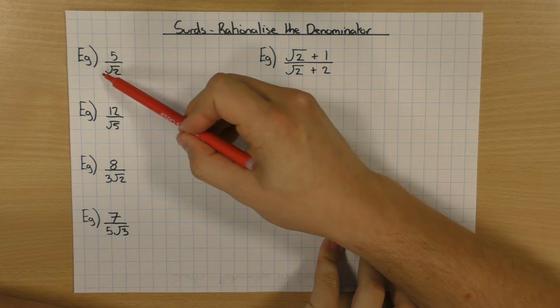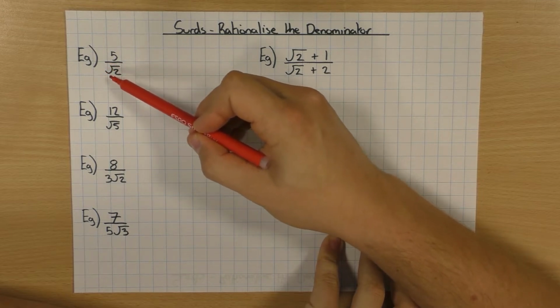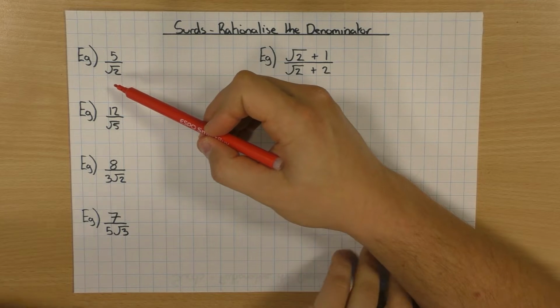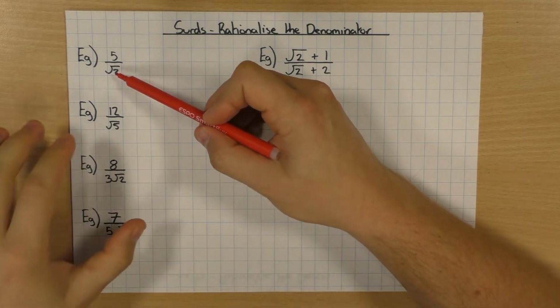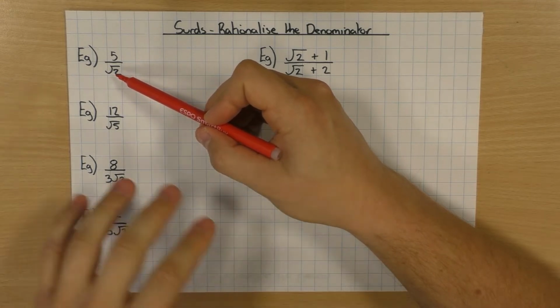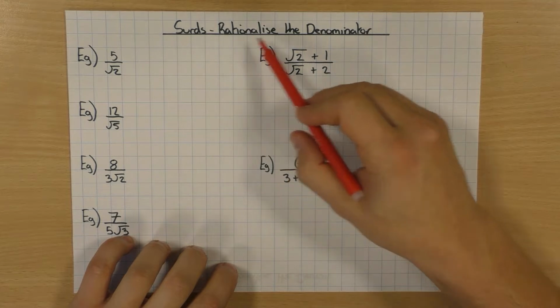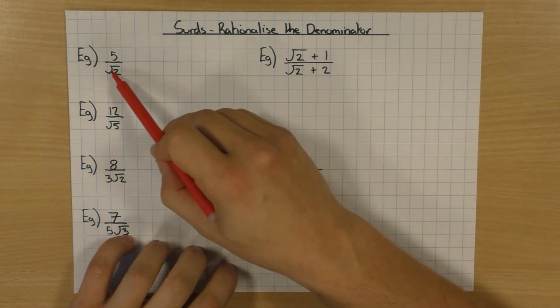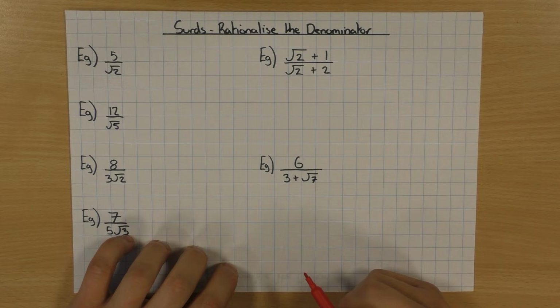So essentially what I want to do is make this denominator, the number at the bottom of this fraction, a whole number. The reason we do this is just to make calculations a lot easier. If you're dealing with irrationals, it's very tricky, it's doable, but it's not very nice. Whereas if it's a whole number, it's so much easier. So that's why we rationalise the denominator. We're trying to make the number at the bottom of the fraction a nice whole number.